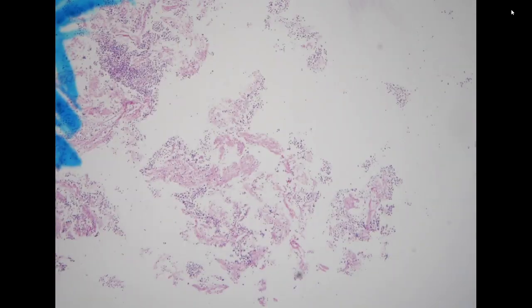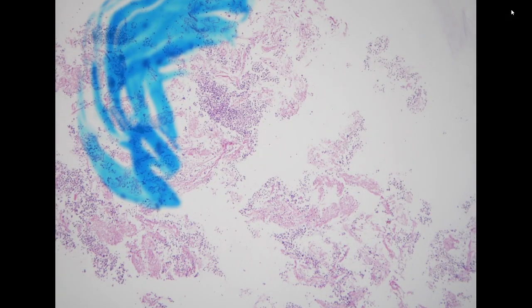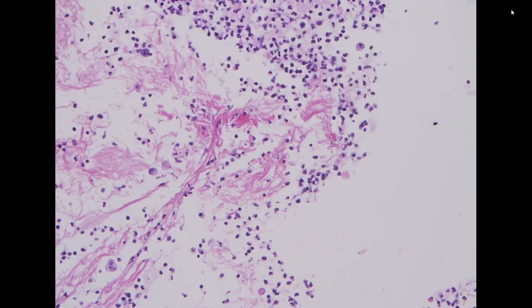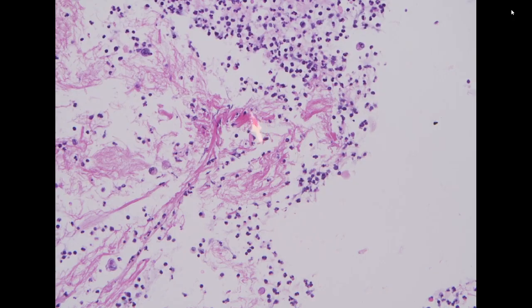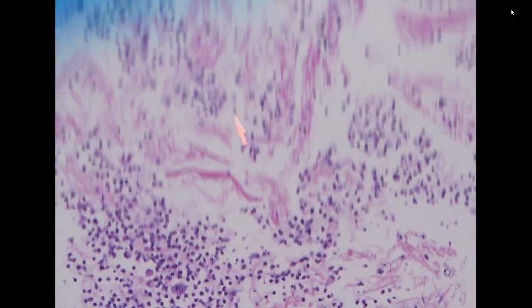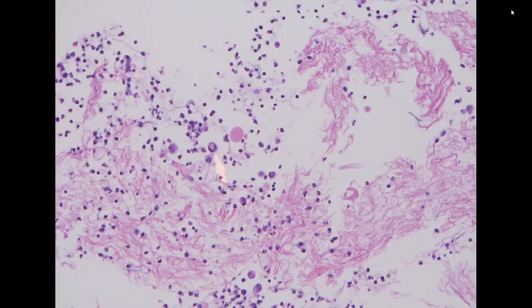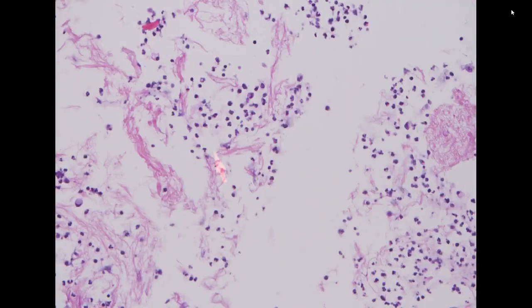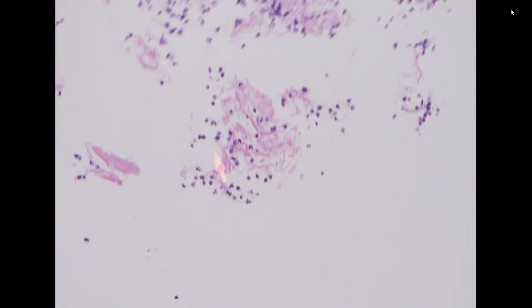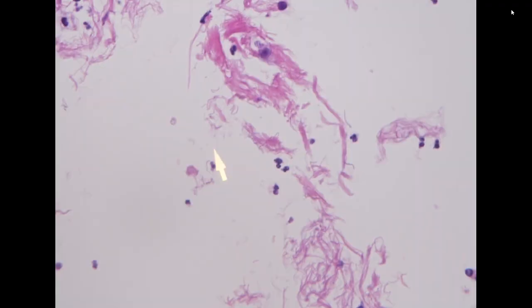So in the cell block preparation, in the background we actually see a lot of keratin material, like laminated material, that we didn't see in the cytology specimen. So overall, I think the specimen is highly suspicious for squamous cell carcinoma.